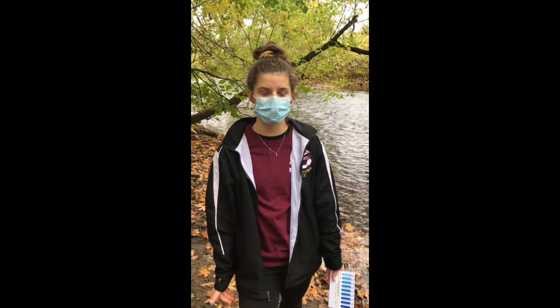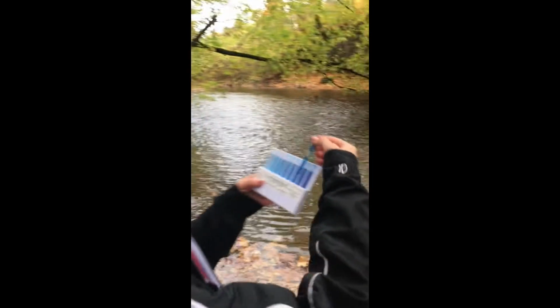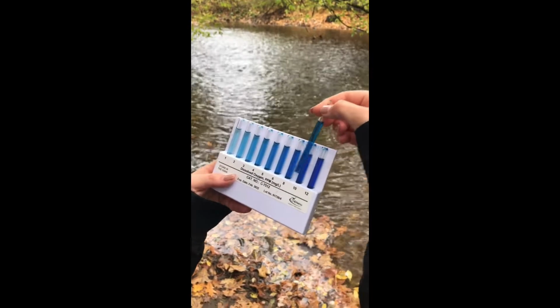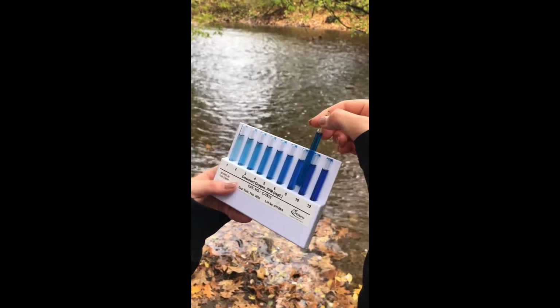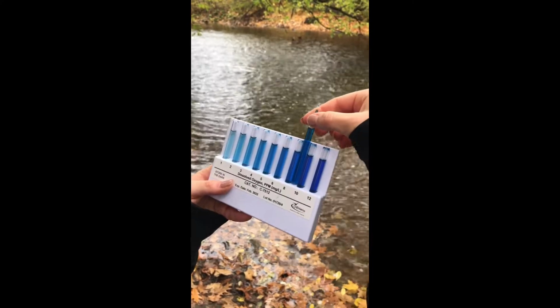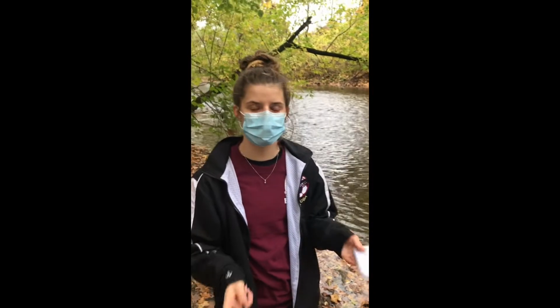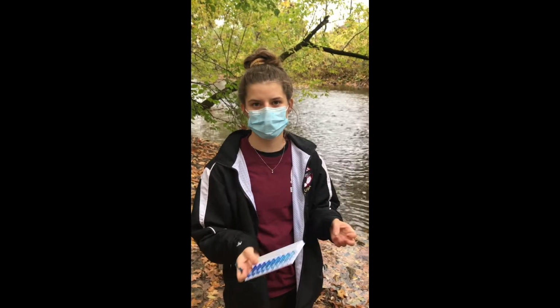After you've waited a couple of minutes, you can then compare your sample taken from the stream to the samples provided by the test kit. You want to compare the color of your sample to the colors provided and determine the oxygen level. As you can see, the ampule we collected is between 8 and 10, which means the dissolved oxygen level is around 9, which is a good measurement for the stream.